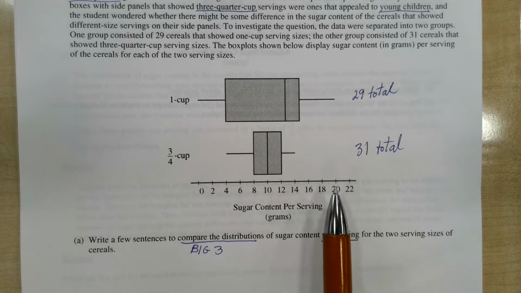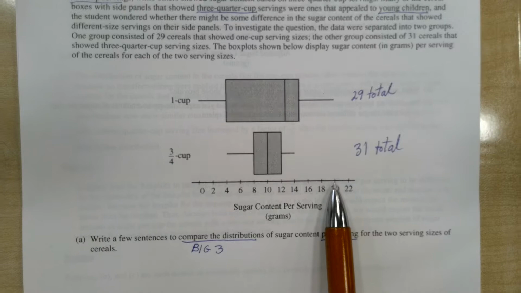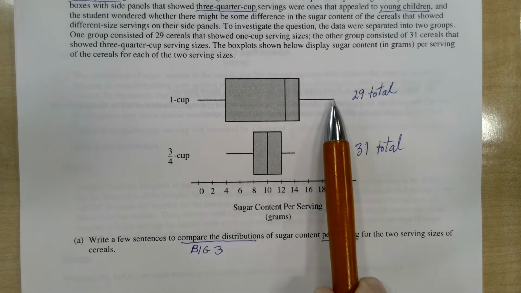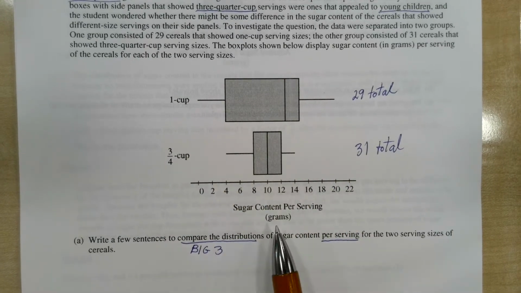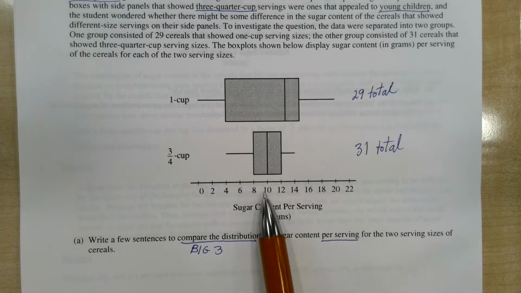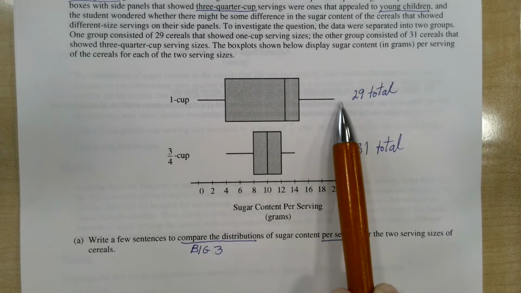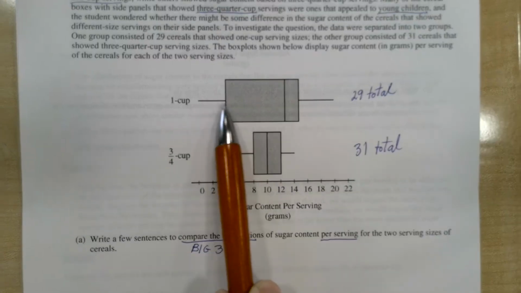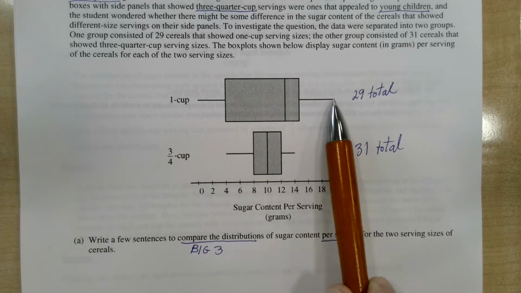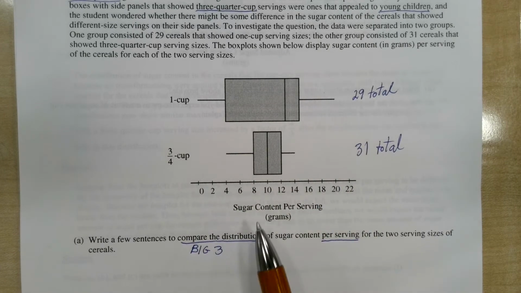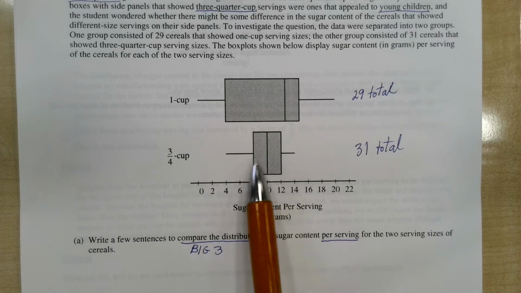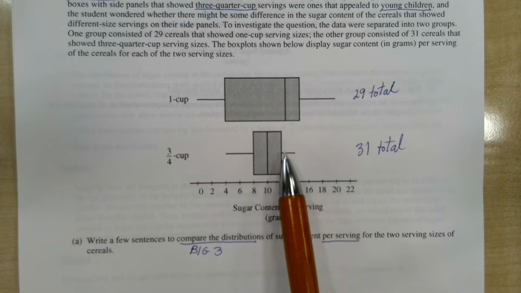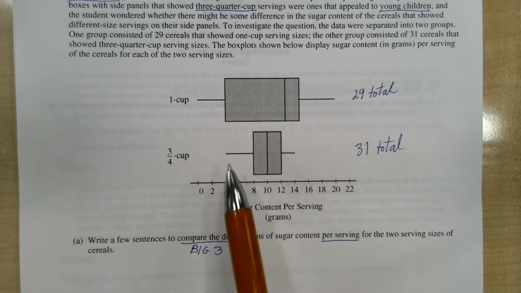So that's a difference of, let's say, 9 more. So this has a range that's 9 grams of sugar higher than the other one. So it has a larger range. There are some cereals that don't have very much sugar, and cereals that have a lot of sugar, it looks like. And this one seems to be more compact for the 3/4 cup serving size.